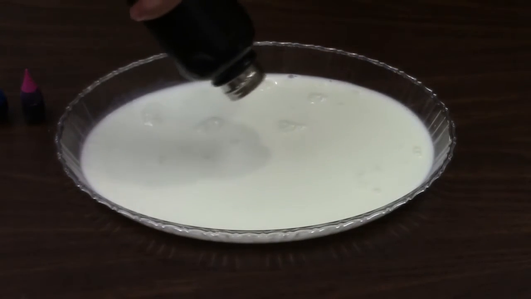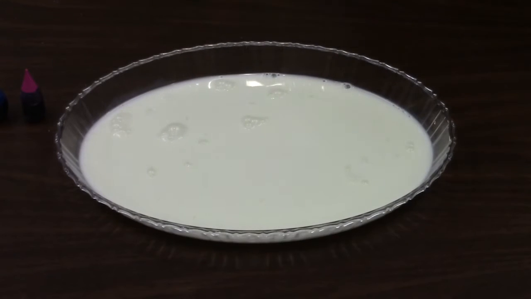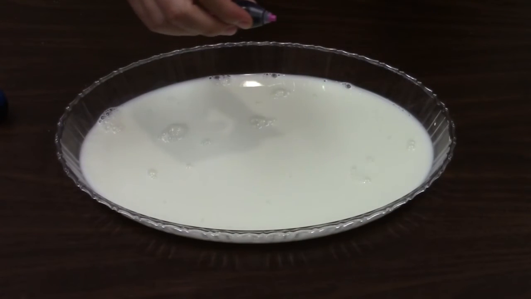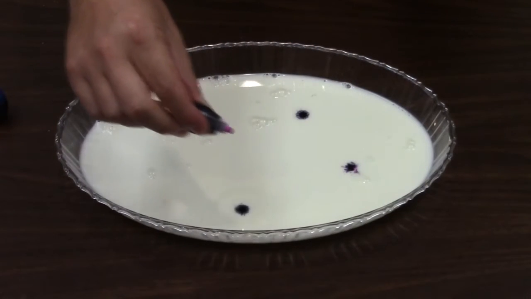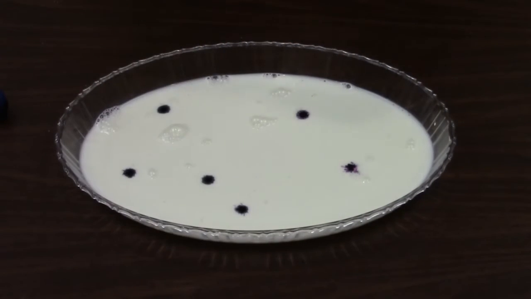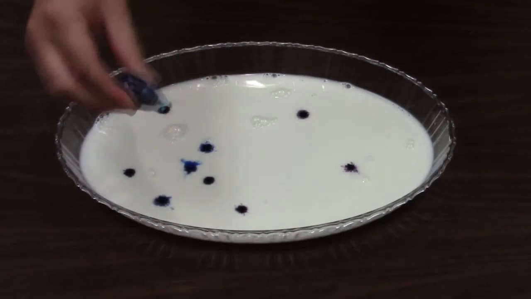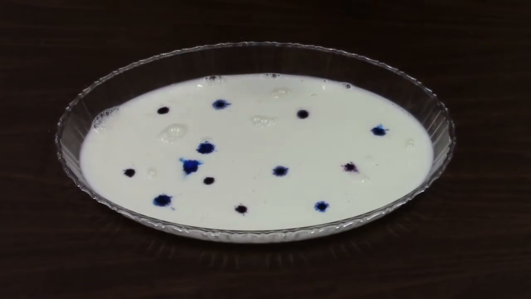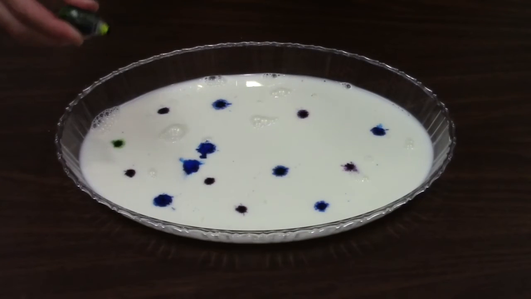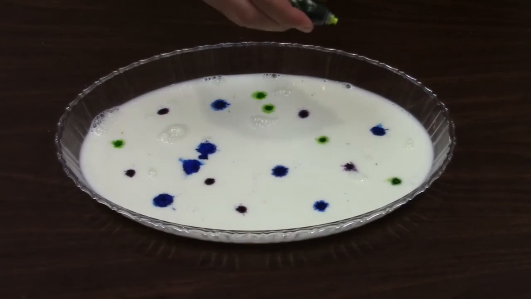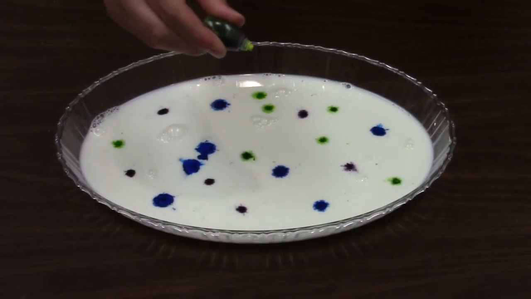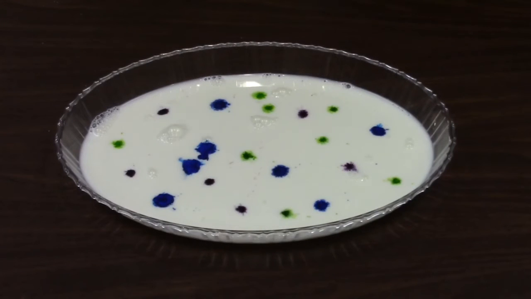Make sure you've got a good layer covering the whole bottom of the pan. We're going to take our food coloring and just put some drops wherever you want to throughout your milk. You can see right now, the color's mostly just staying where it is, isn't it? I mean, it looks pretty cool, but it's nothing amazing yet.